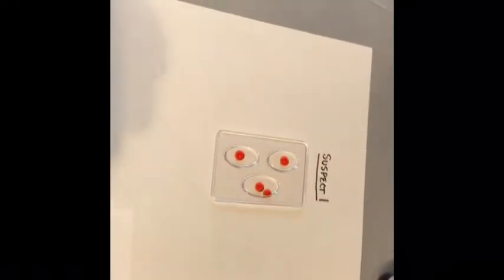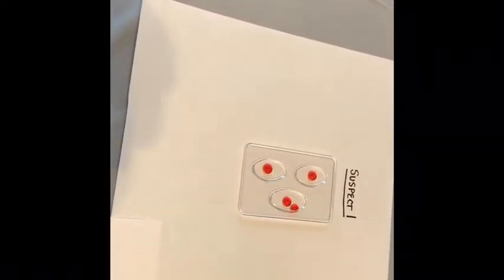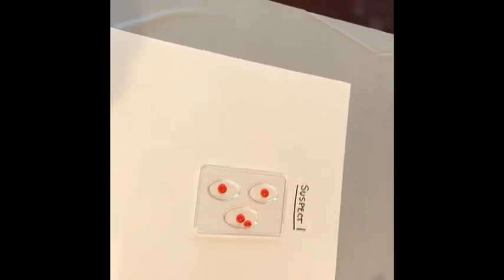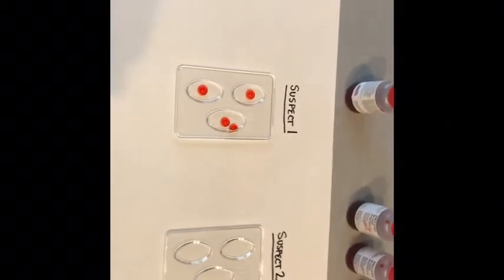Once I'm done, I close the lid on that, and then I put it back. I would go through and do this for suspect 2, 3, 4, crime scene, and victim so that we would have all of the correct blood in the correct trays.